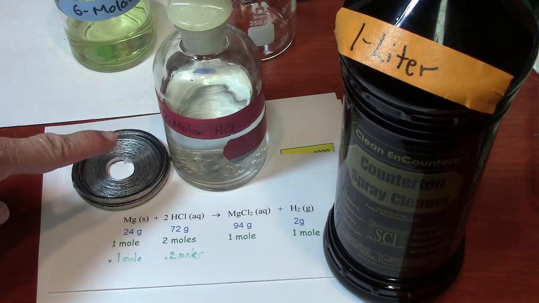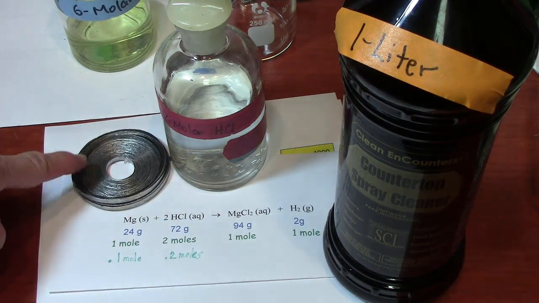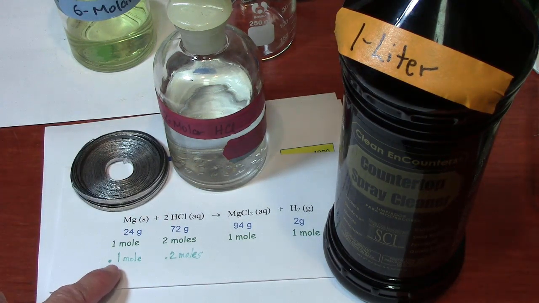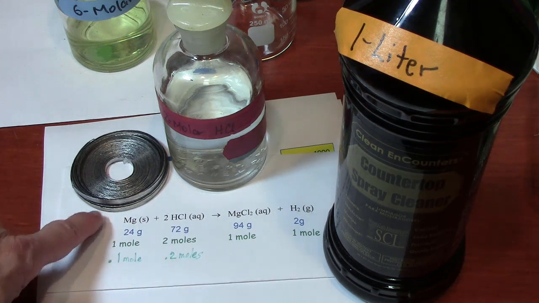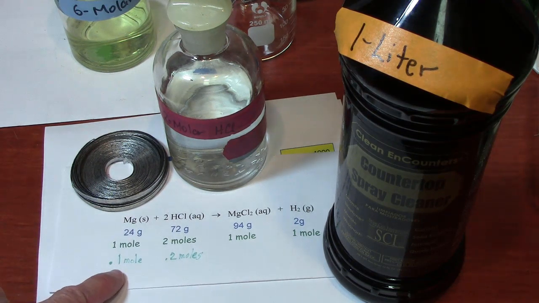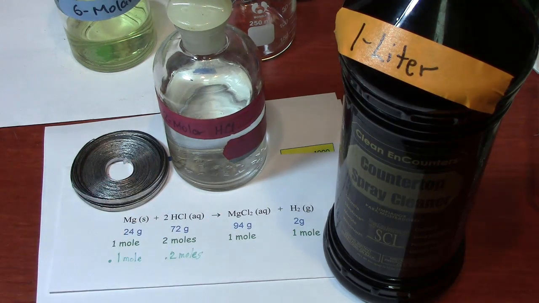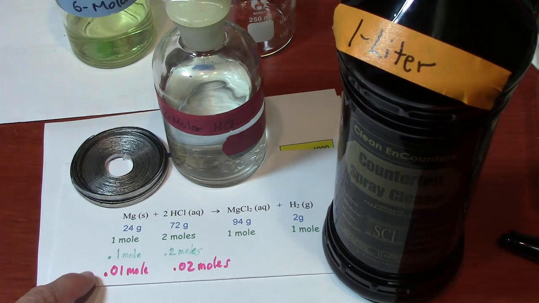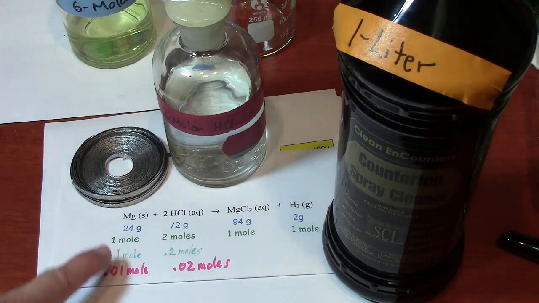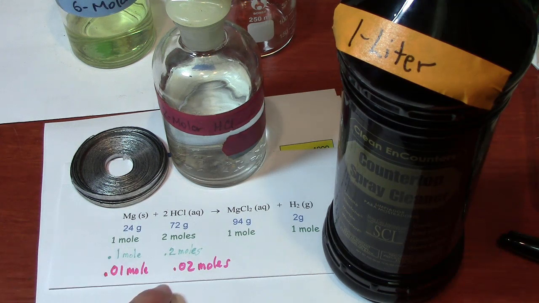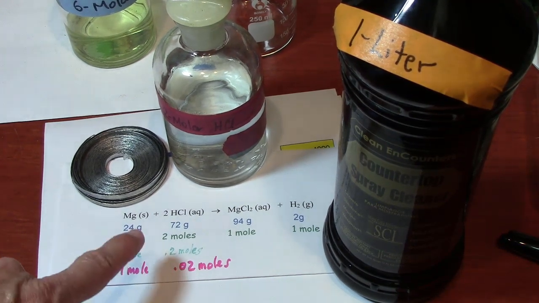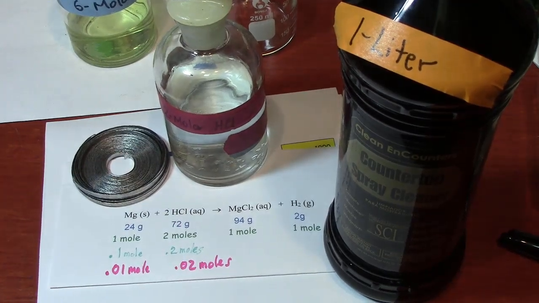Since I don't have a liter of 2 molar HCl, I can't react all this magnesium, but the idea of the recipe is that it's ratios. I could do 1/10 of a mole, and then I'd need 2/10 of a mole of HCl. What I'll actually do is 1/10 of that. So 0.01 mole magnesium requires 0.02 moles of HCl. It's just a 1:2 ratio. No matter what numbers I use, it's a 1:2 ratio. This is something that I can do, and I won't run out of HCl.